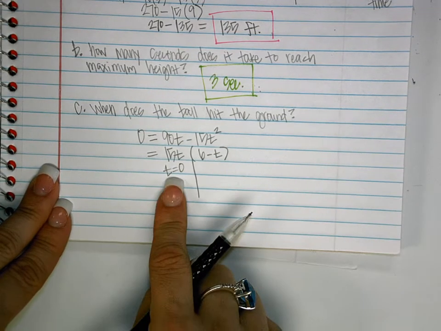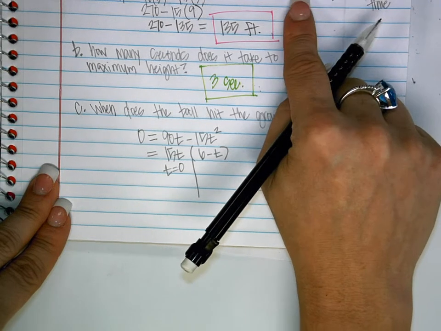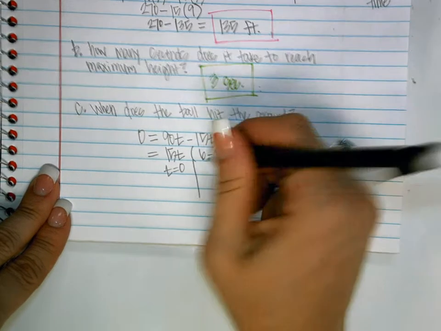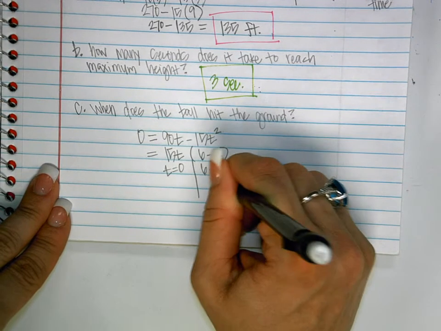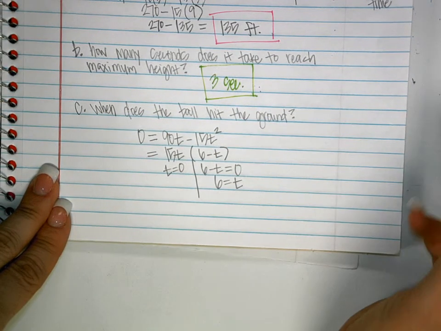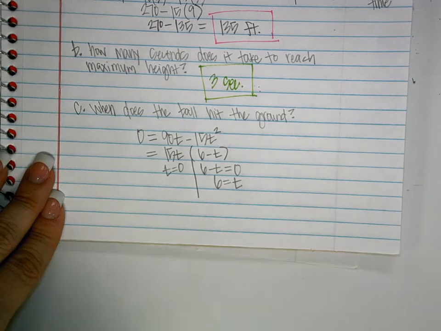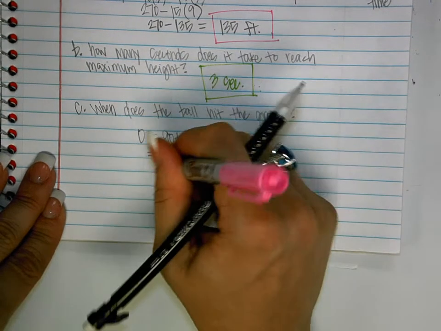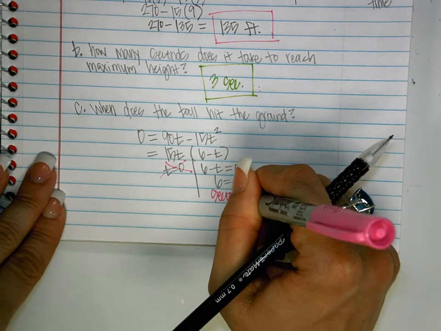All that really means is it started at 0. Obviously I'm not asking for this one. If you set 6 minus t equals 0, move the t over, we also get 6 equals t. So 6 is also when it hits the ground. It doesn't make any sense to hit the ground at 0. That's where it starts. But it does make sense that at 6 seconds, it will hit the ground.